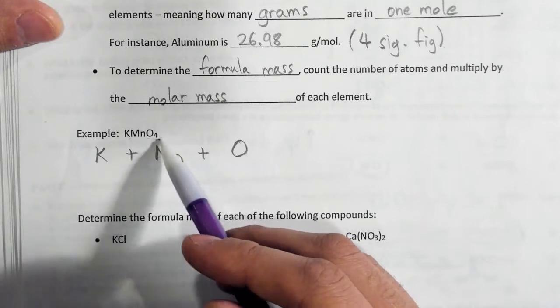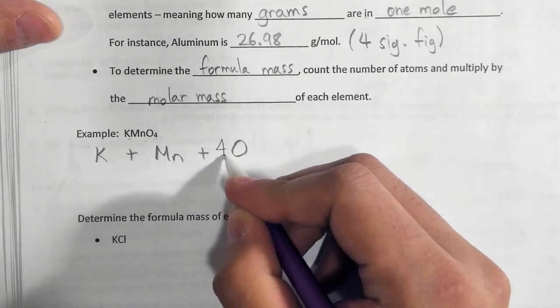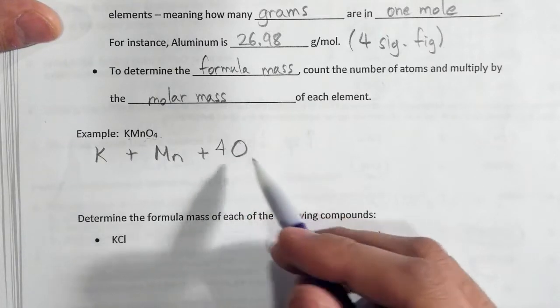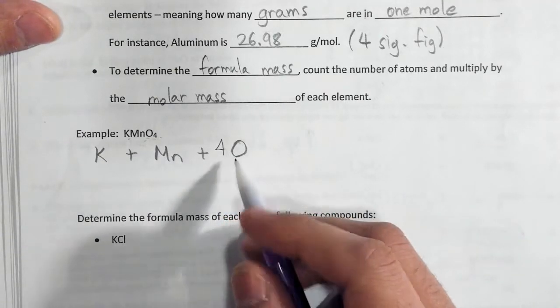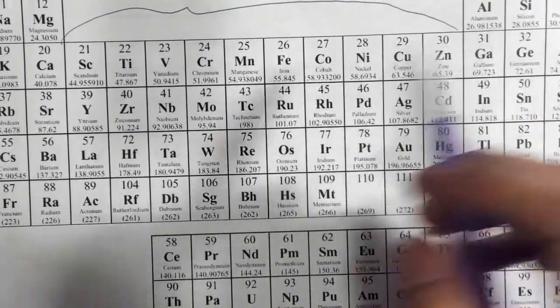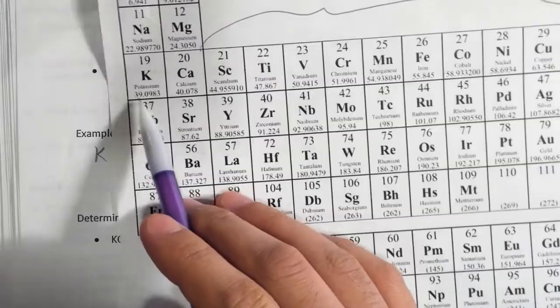And for oxygen, there's 4. So what we're going to do is I'm going to put a 4 here. Okay, that looks like an 0, but bear with me, it is oxygen. So there's 4 oxygens in here. So potassium, if we look at it on our periodic table, potassium is right here.